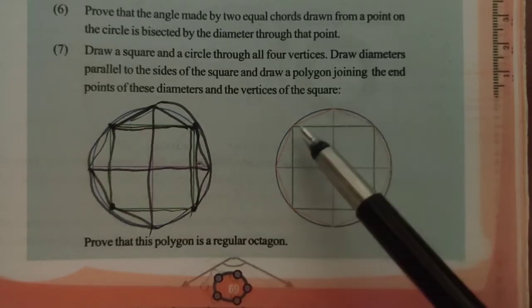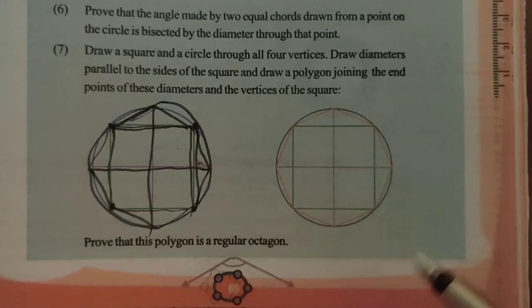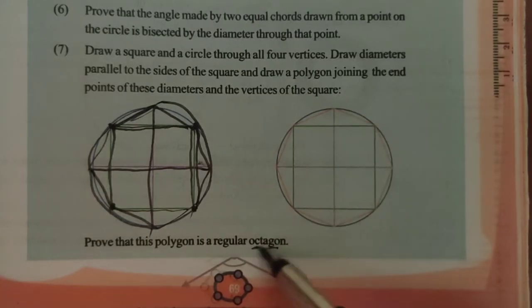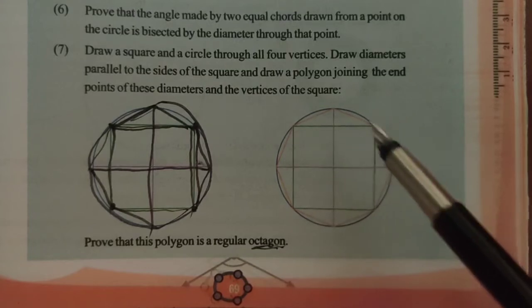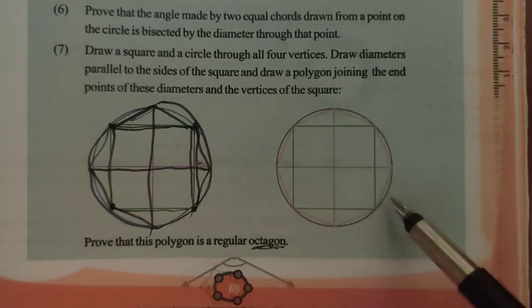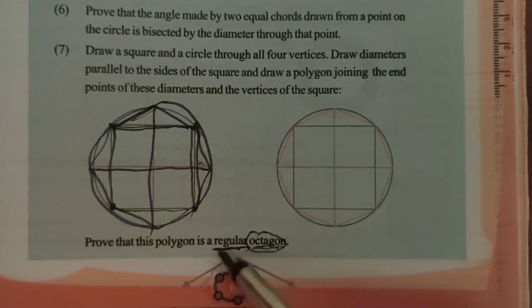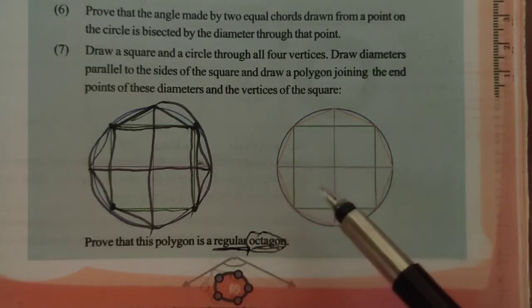We want to prove this polygon is regular. An octagon is an octagon, there is no problem for that. There are 8 sides: 1, 2, 3, 4, 5, 6, 7, 8. Therefore it is an octagon. And you want to prove it is regular. For regular, we want to prove both conditions. What? Angles are equal and sides are equal.